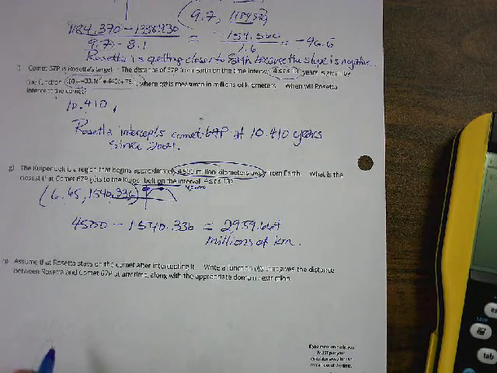The very last one says, let's say that Rosetta stays on the comet after intercepting it. Write a function that gives the distance between them at any time. Alright, and then we're going to do a domain restriction here.